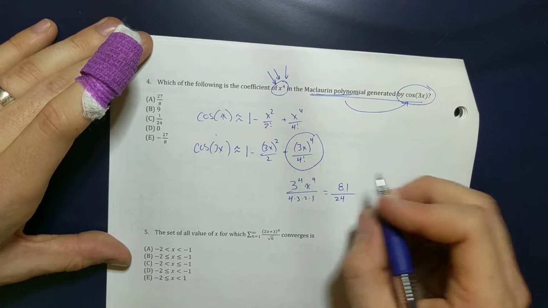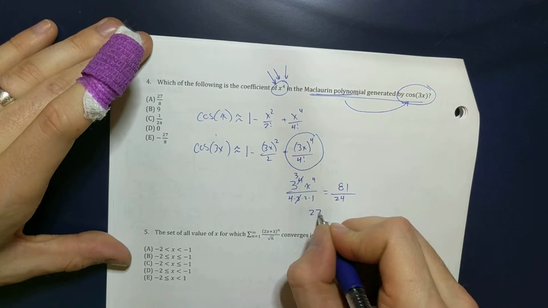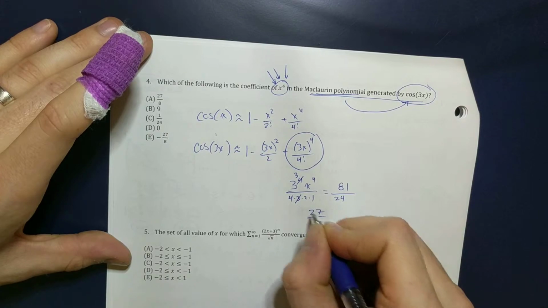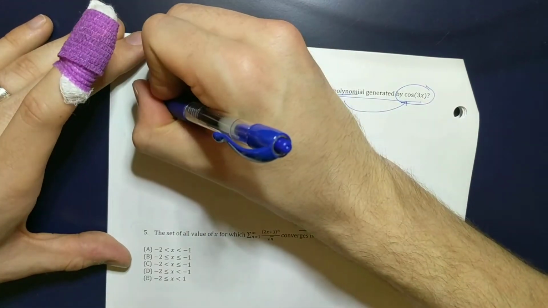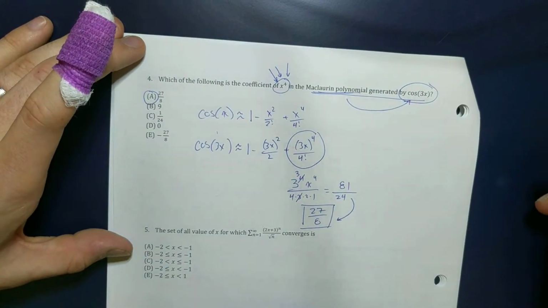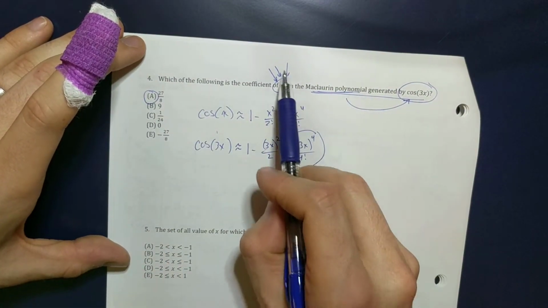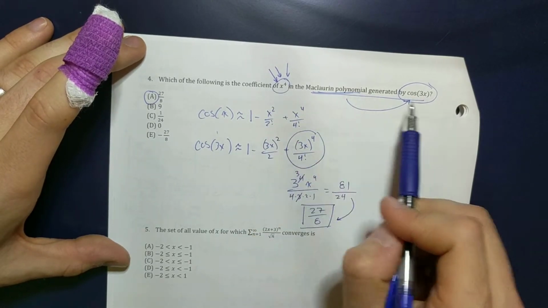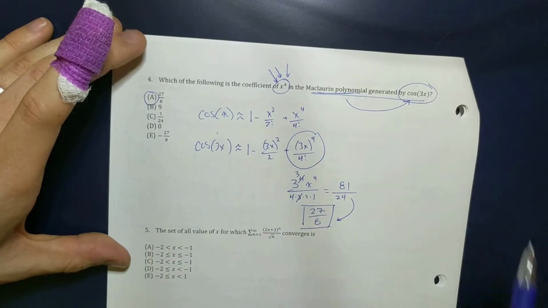A little bit stuck there. What if I canceled a 3 here and reduce that to 3? That would be 27 over 8. Much better answer, 27 over 8, which would be the same as that. Ends up being answer choice A. So break this down, just get to what you're looking for, recognize how this connects to something you already know, and you can get there.